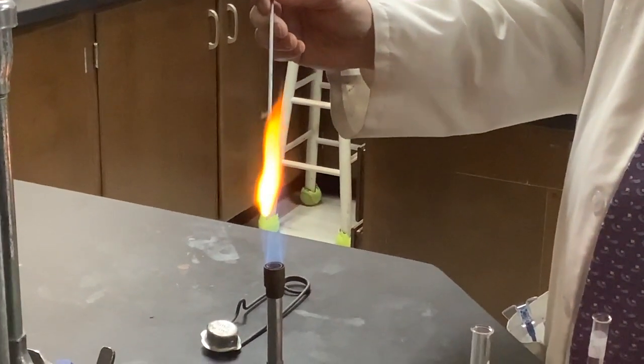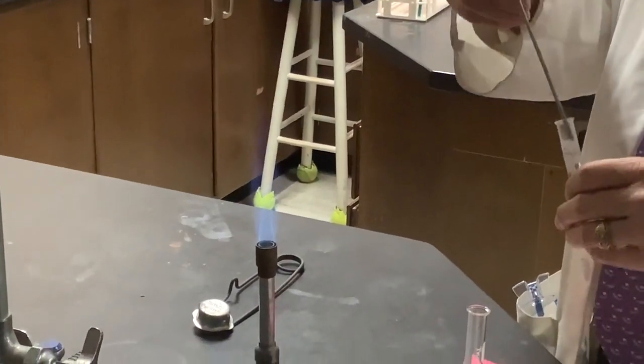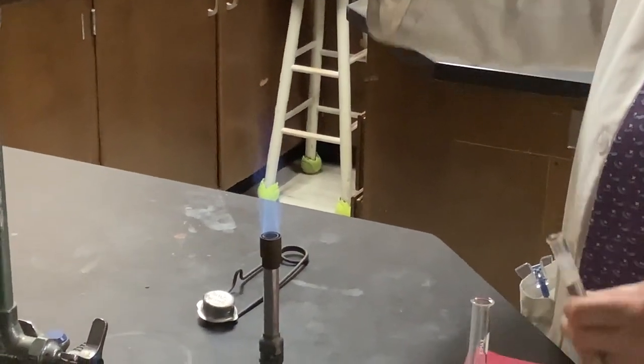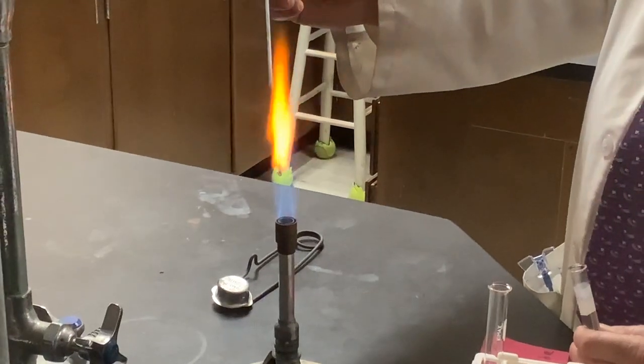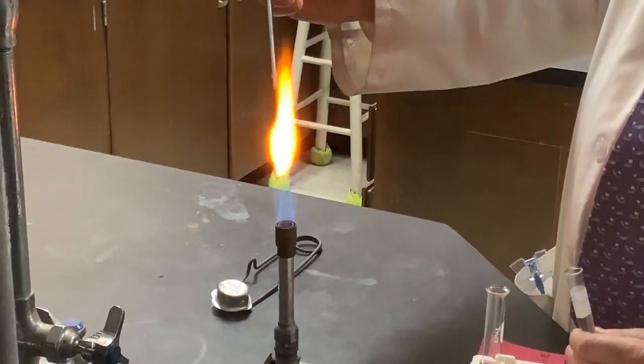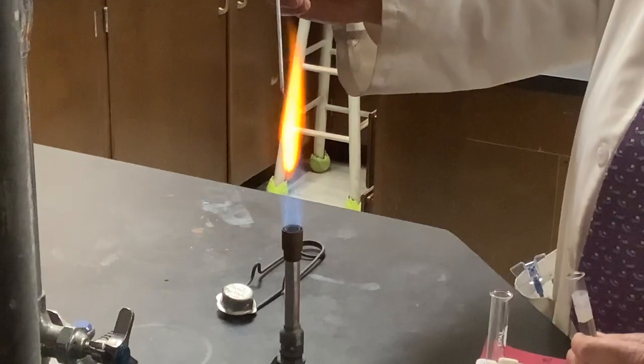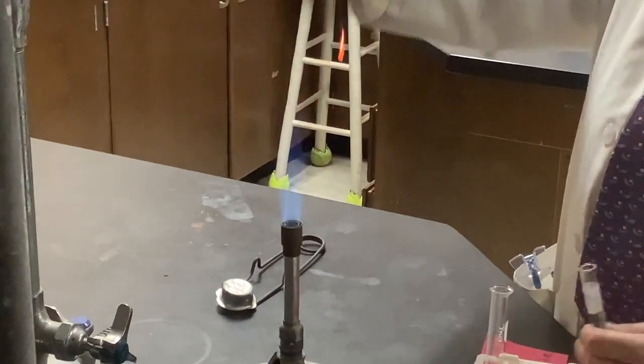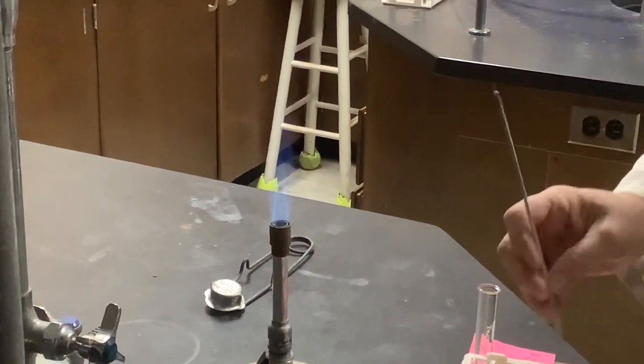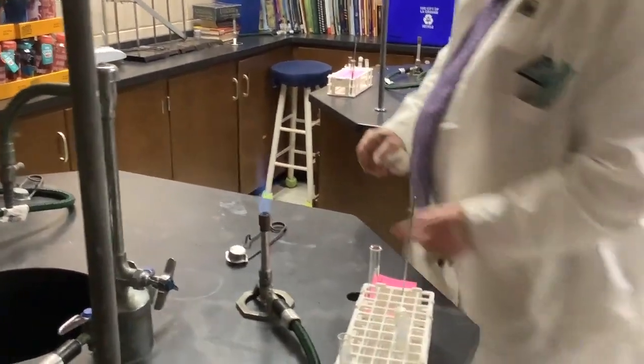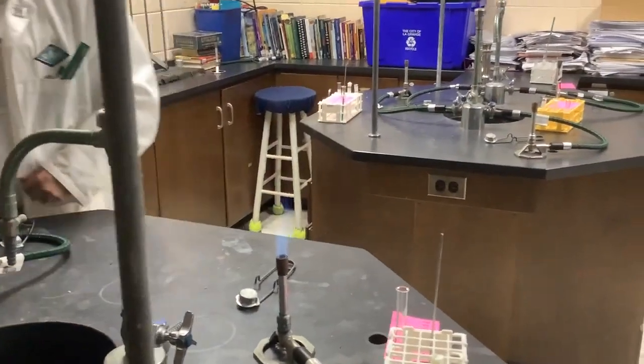You had a brilliant kind of reddish orange for a second. I'll do it one more time. There it goes. And that flame persisted for a while and then back to the regular orange. And I'll continue to use this flame so that I can stop and do it.